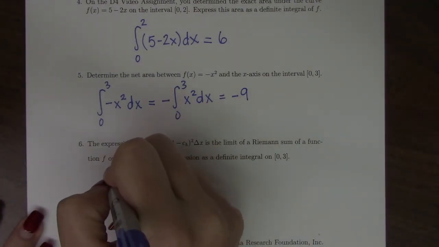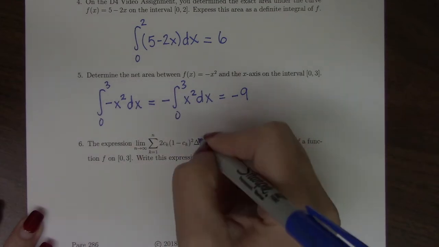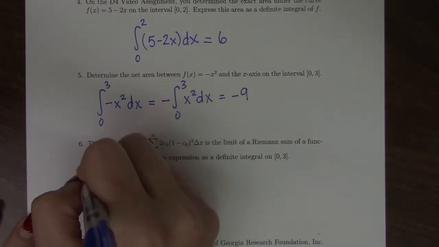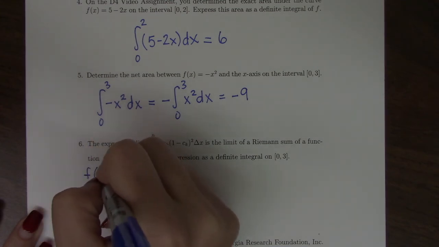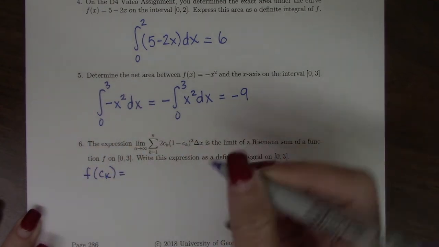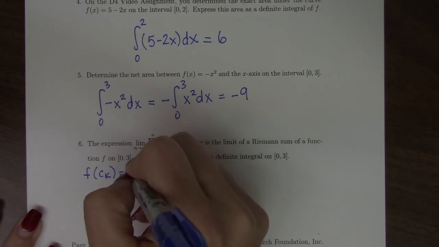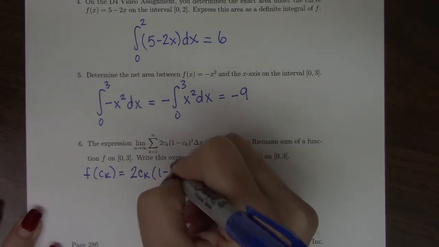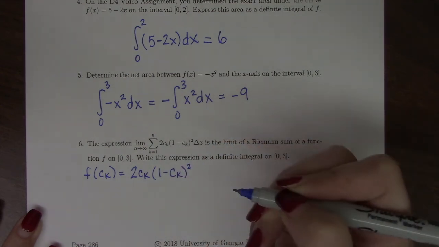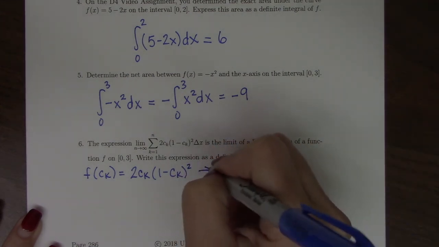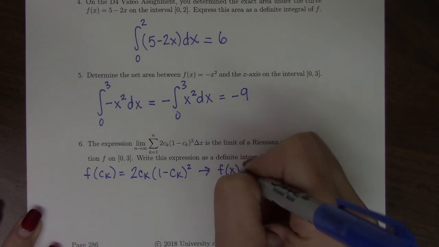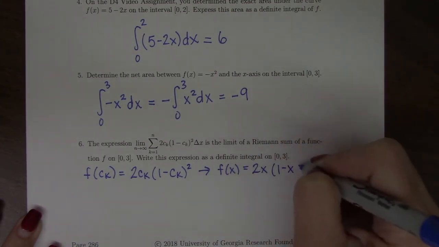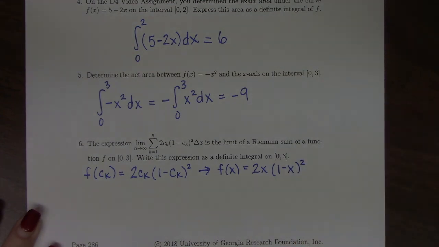The first thing I can see is that my Riemann sum is delta x times f of c sub k, so I'm going to deconstruct this. So f of c sub k was 2 times c sub k times 1 minus c sub k squared. And that implies that f of x is probably 2x times 1 minus x quantity squared.